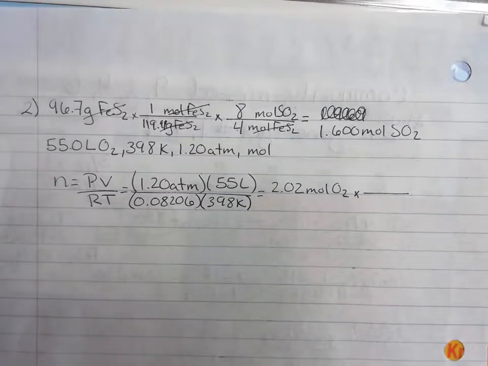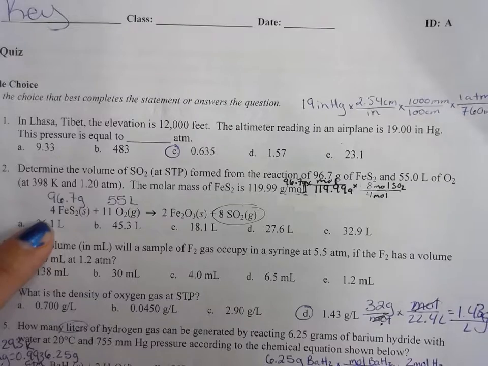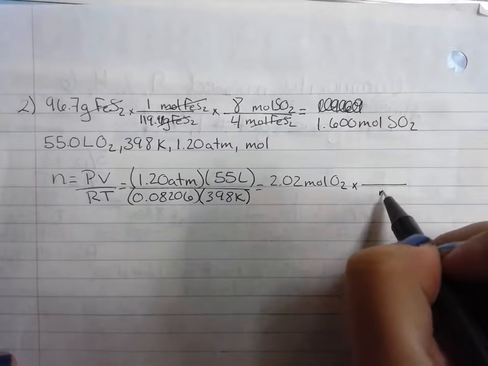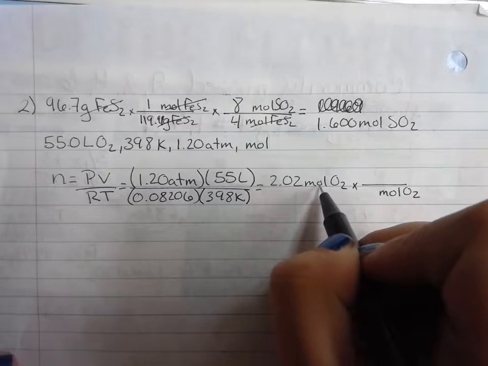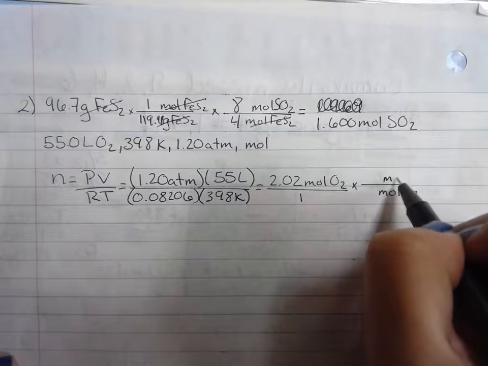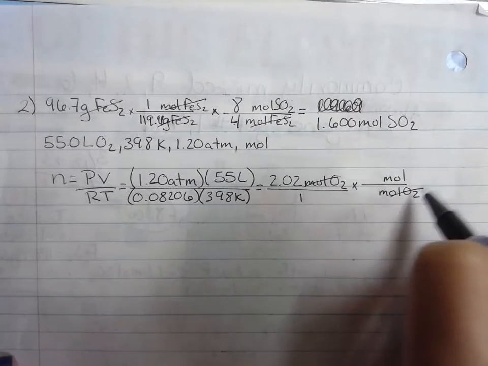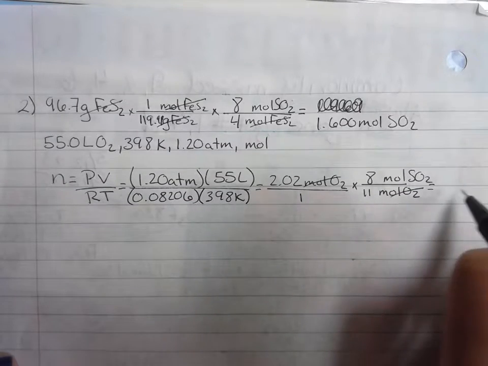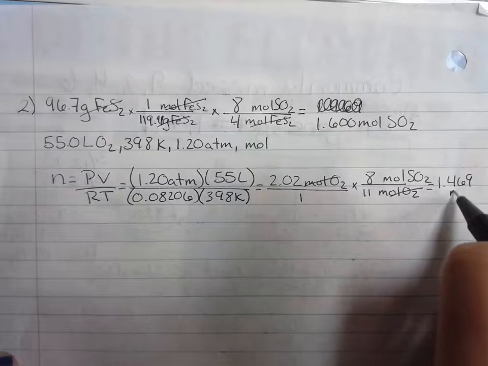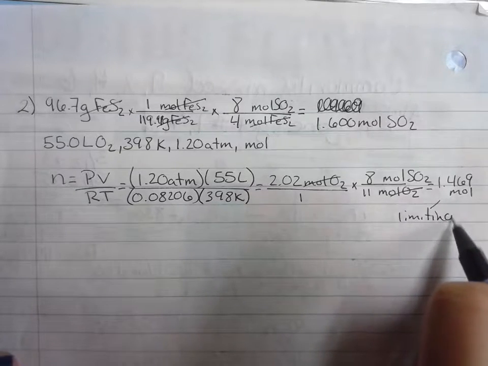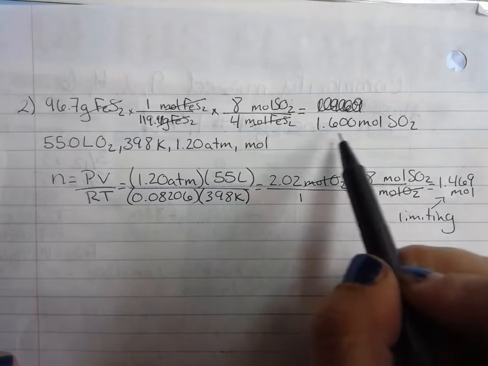So we go to our equation. And we have 11 moles of oxygen for every 8 moles of product. We want to cancel out moles of O2 because they're up here, on the top, everything over 1. We want to cancel out moles of O2, and we want to end up with moles of SO2. We do 11 over 8, and when we do that, we get 1.469 moles. So now we know that this is our limiting reactant, because 1.46 is less than 1.60.